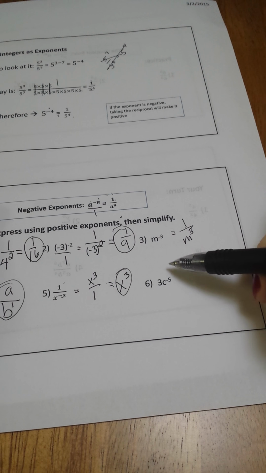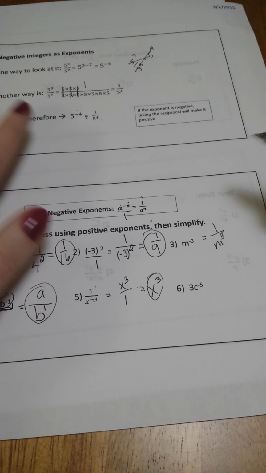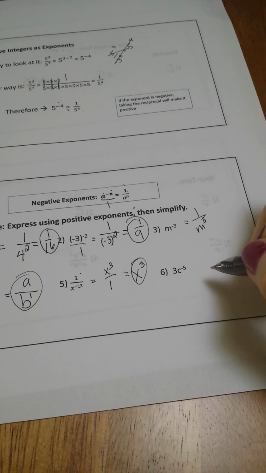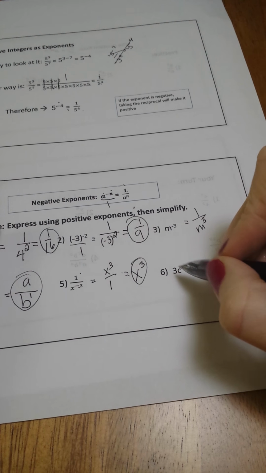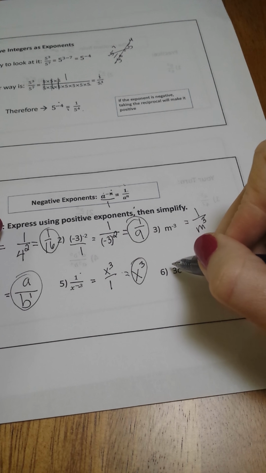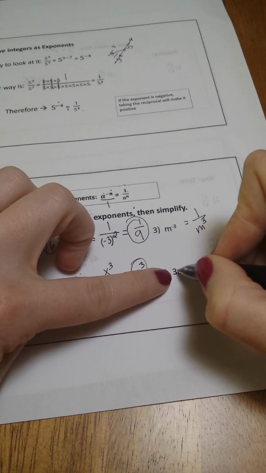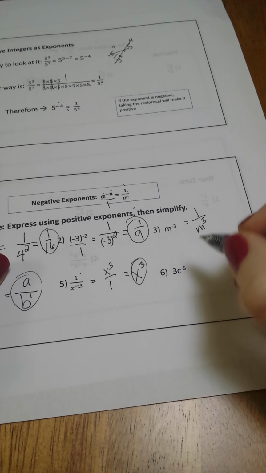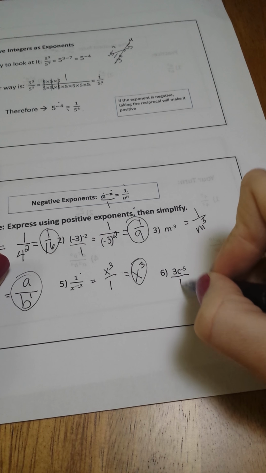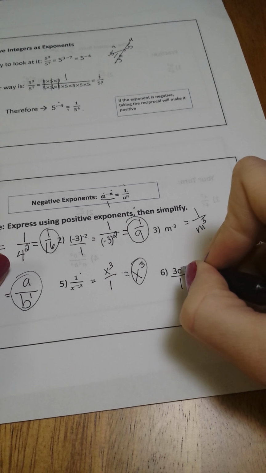All right, here, same kind of situation as number 4, right? 3c to the negative 5th. It's just the c that's being raised to the power of negative 5, not both of them, not the 3 and the c, otherwise it would have parentheses around it. It only goes with what's directly in front of it. These two things are being multiplied. So if we write it as a fraction, anything raised to a negative power has to be moved from where it is.